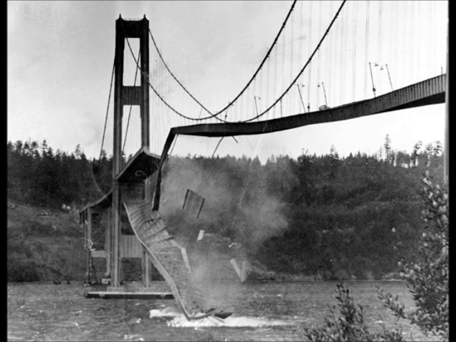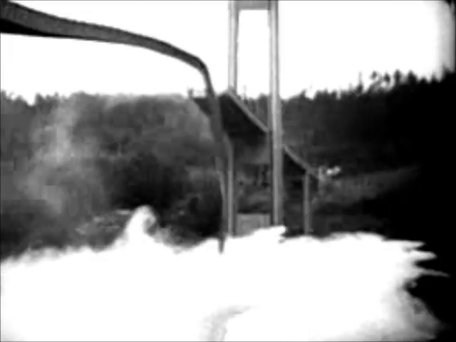in light winds. The Tacoma Narrows Bridge, spanning Puget Sound, was the third longest suspension bridge when it was dedicated in 1940. It soon gained the nickname Galloping Gertie because of its tendency to sway and twist in the wind. After only 4 months, the bridge tore itself apart in strong winds and tumbled into the Sound.